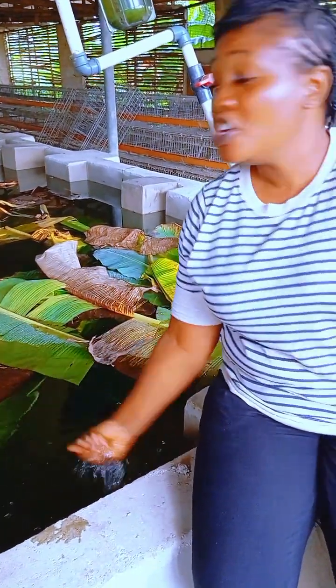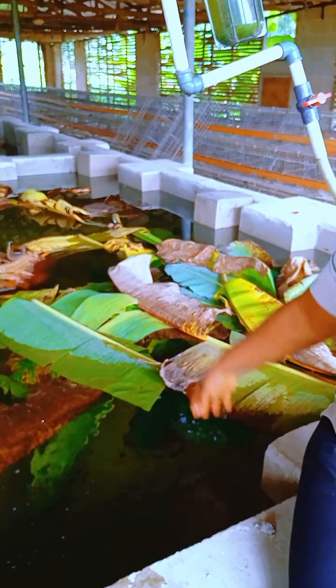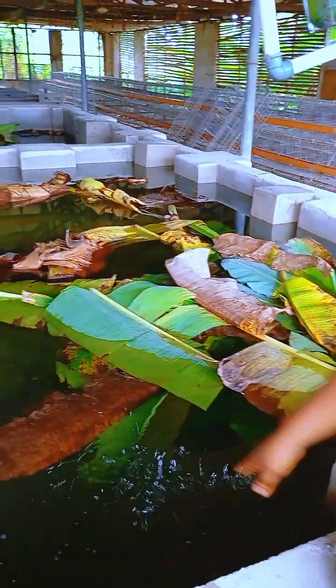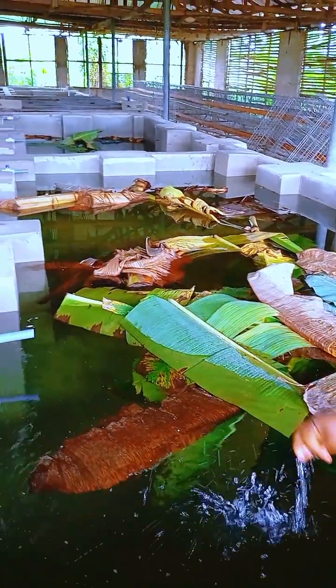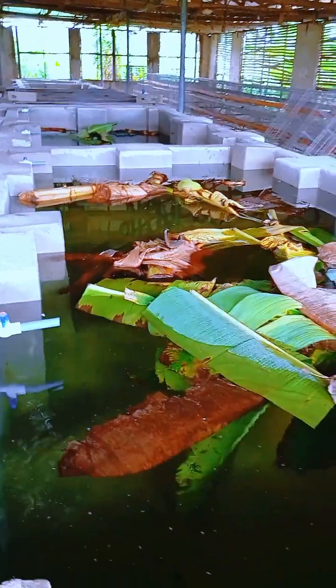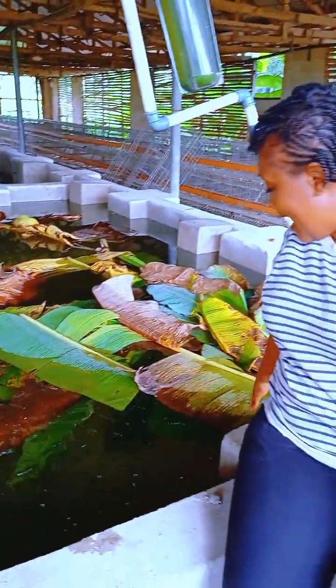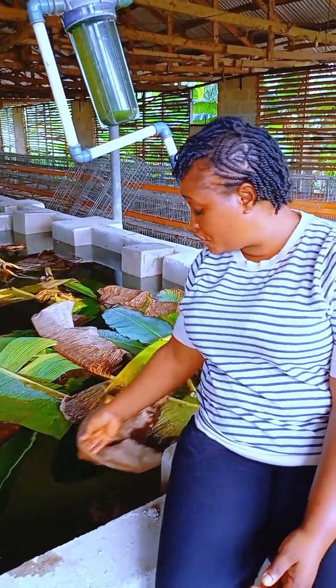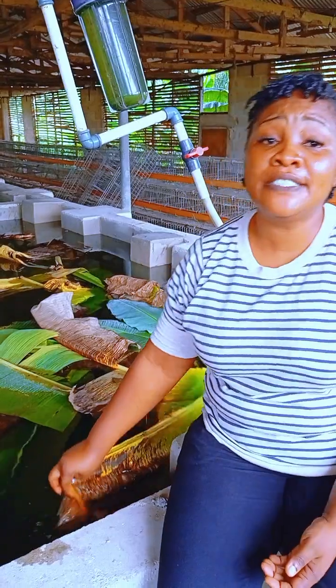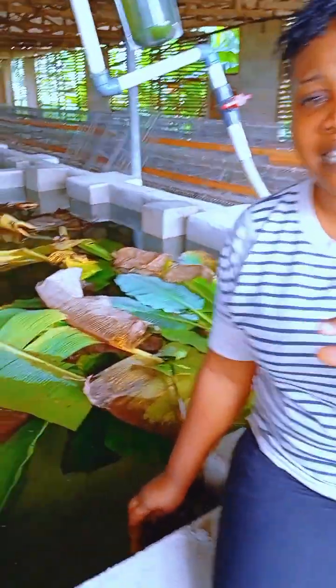The first thing you do is to treat your pond. You could call it a treatment. It's also called fertilization, or activation of the pond. During the activation of the pond, you introduce plantain leaves and plantain stems, all those plantain you used to cut off in your farm. Please cut them no more. You can use them to fertilize your pond. It's a natural way of fertilizing the pond.